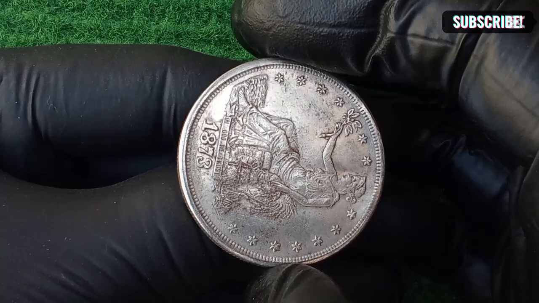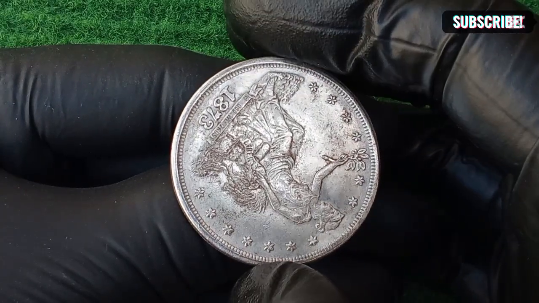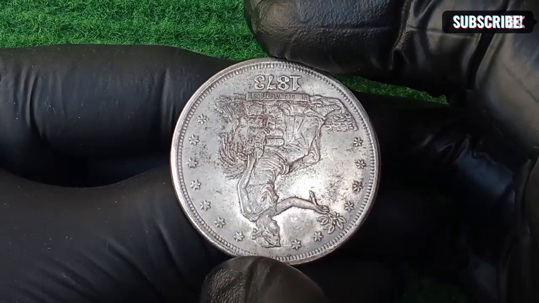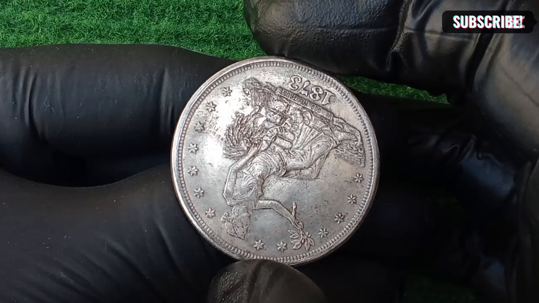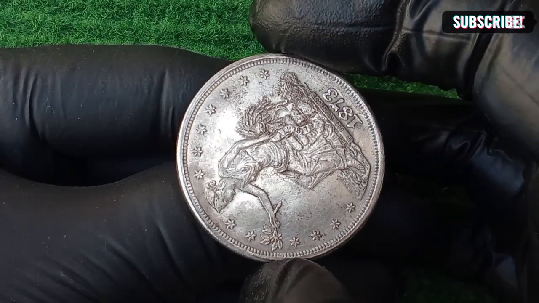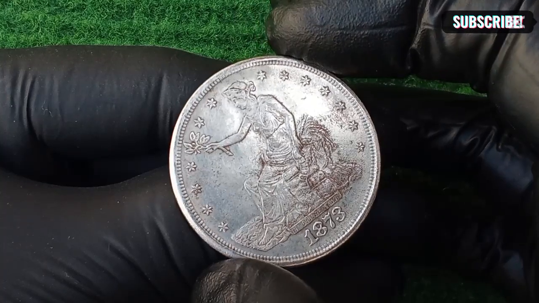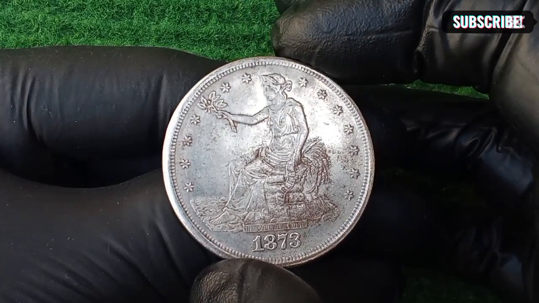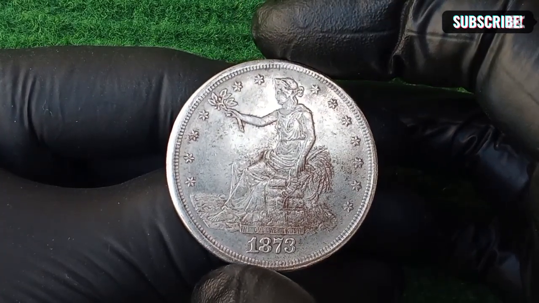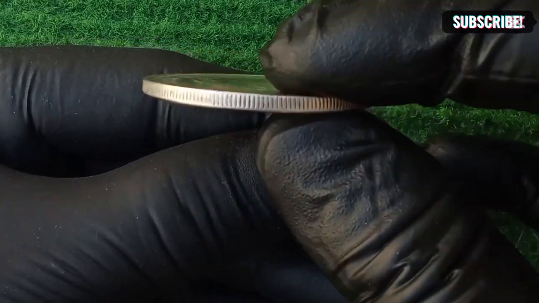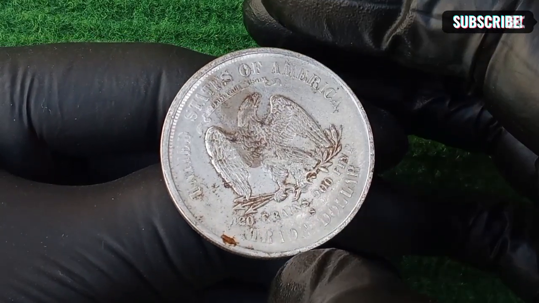Variety. Open 3 versus close 3. Some collectors prefer one variety over the other, affecting demand. Historical provenance. Coins with documented history, or those from famous collections, often fetch higher prices. Market trends, silver prices, and collector demand can influence the coin's value over time.